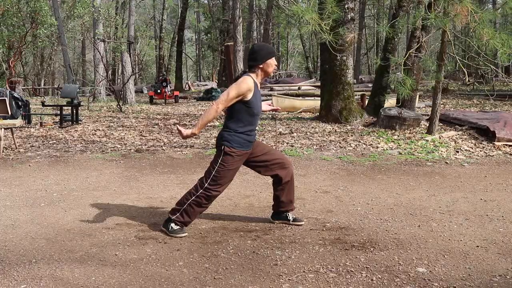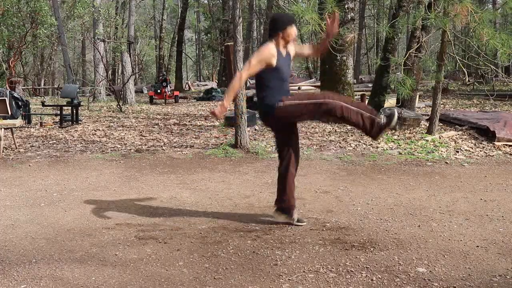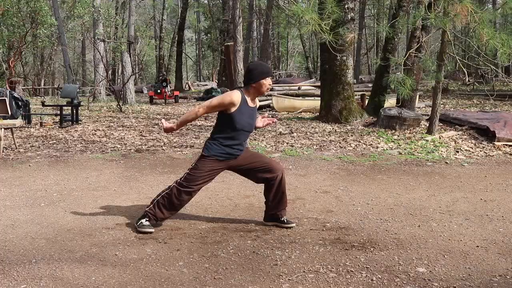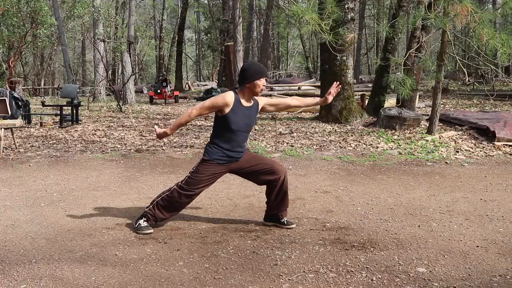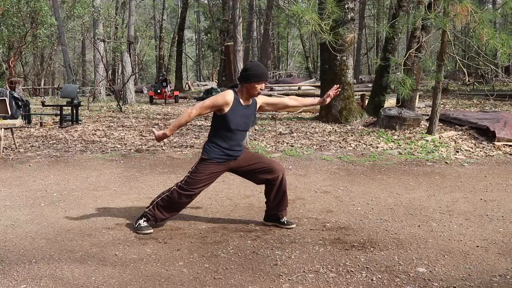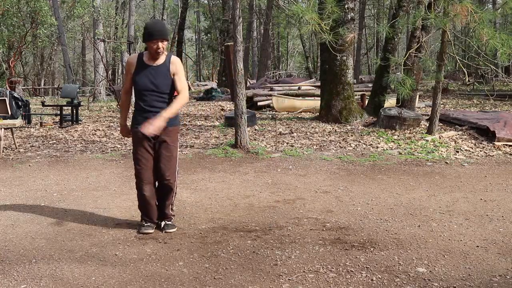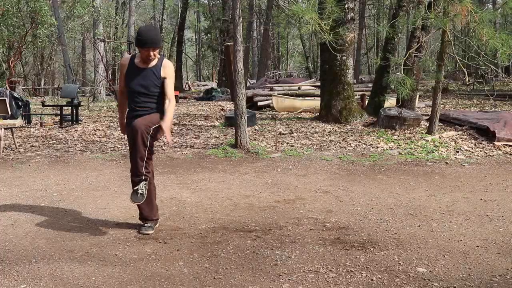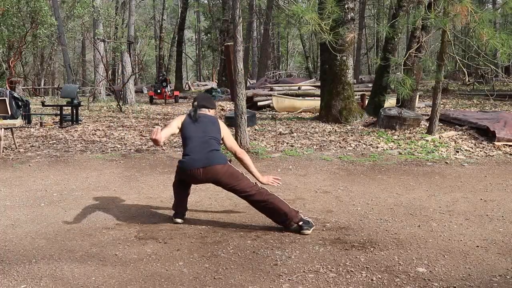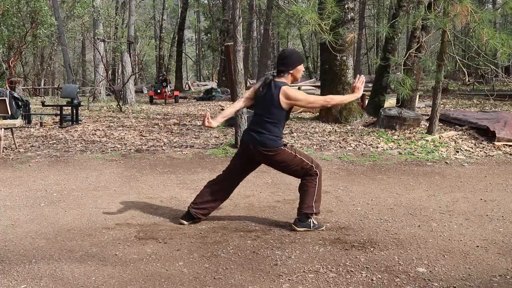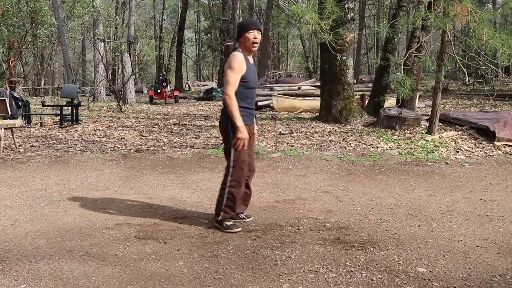And then double jumping scissors kick. Step back into the bow stance, strike. Okay, then the sweep, and then you set back down here, and so forth.